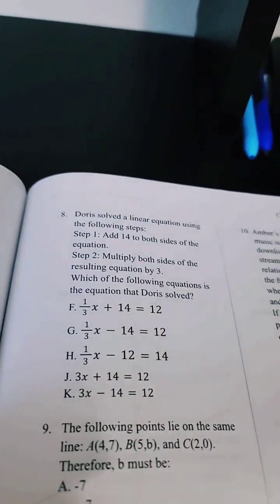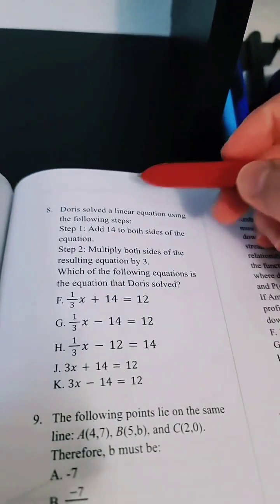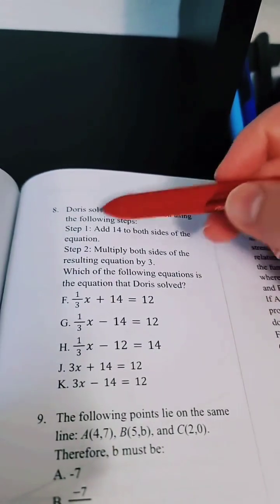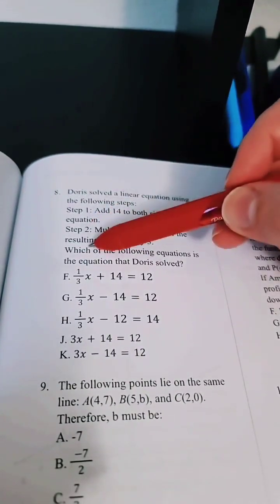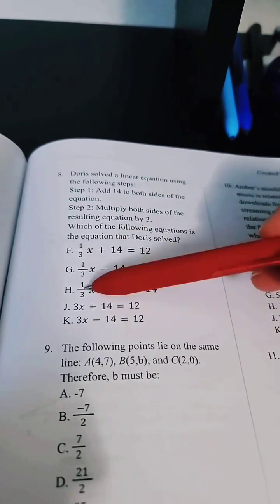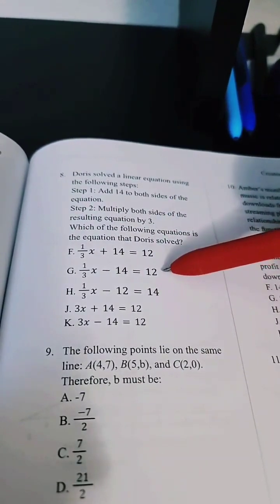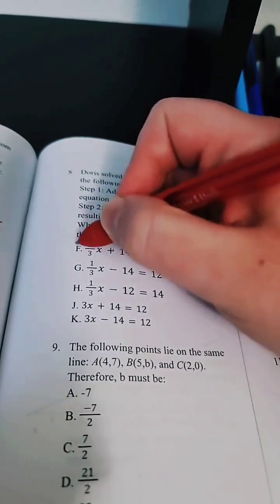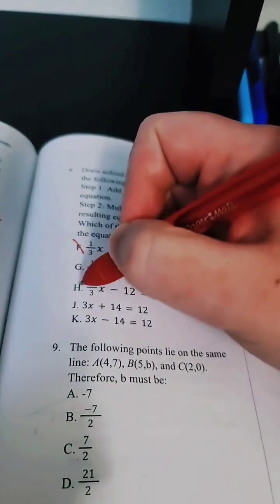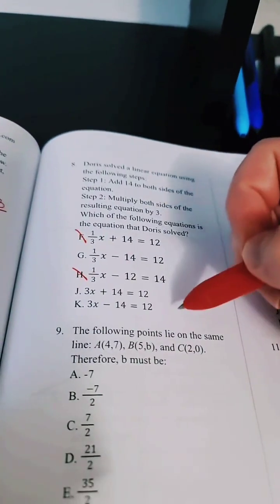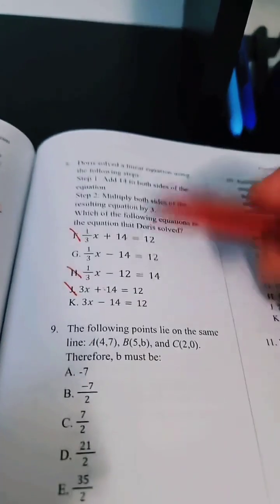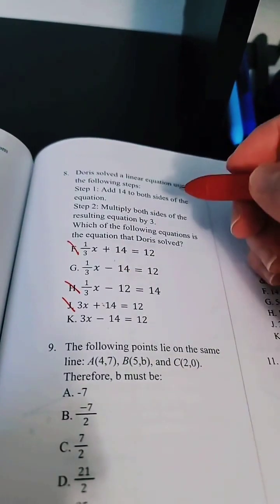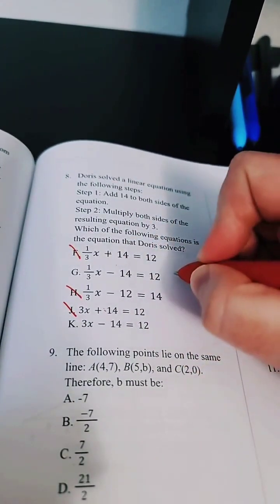Okay. So let's go to number 8. It says, Doris solved a linear equation using the following steps. Step 1, add 14 to both sides of the equation. Step 2, multiply both sides of the resulting equation by 3. Which of the following equations is the equation that Doris solved? So which of these would you start solving for x by adding 14 to each of the sides? Well, it couldn't be this one because I would start by subtracting 14. It can't be this one because I would start by adding 12. It can't be this one because I would start by subtracting 14. And it could be these two because I would just be adding 14 on each side as the first step.